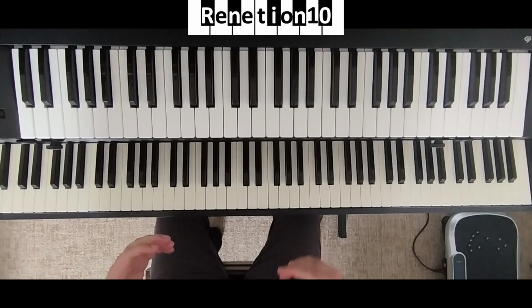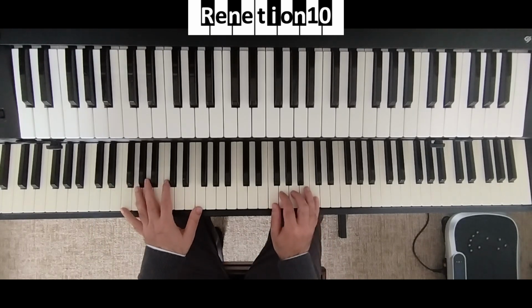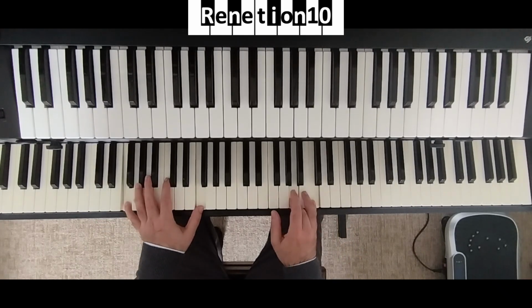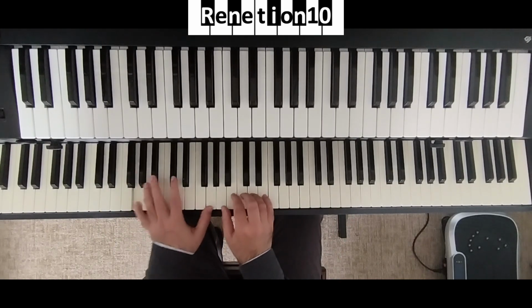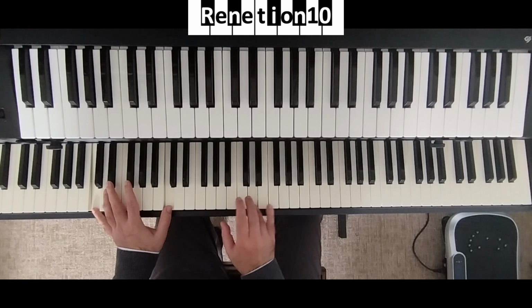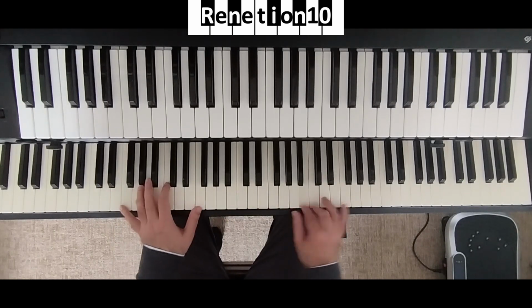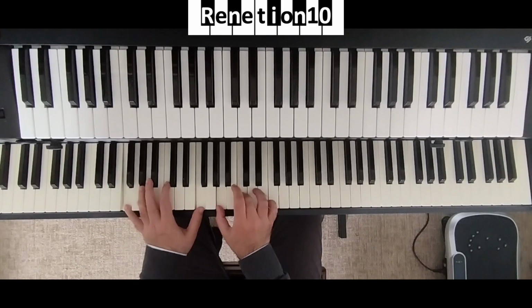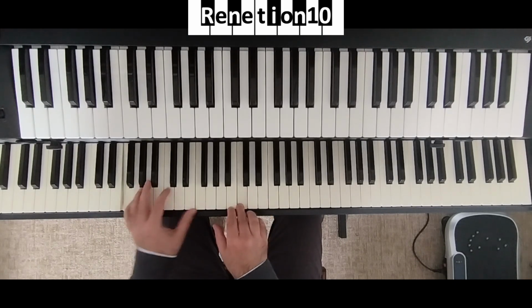And when you do this, you can use this in every chord you want to use. For instance, you can do, you see?